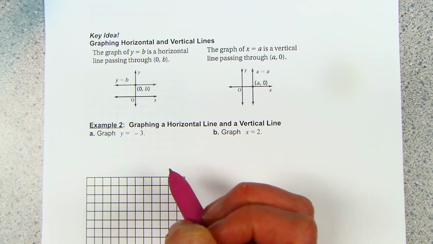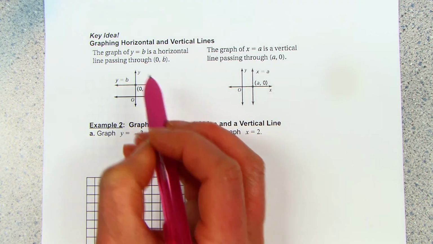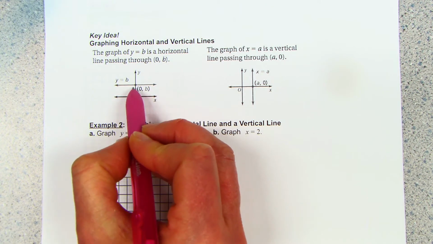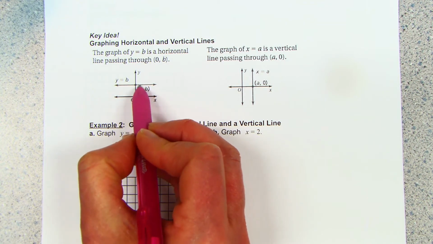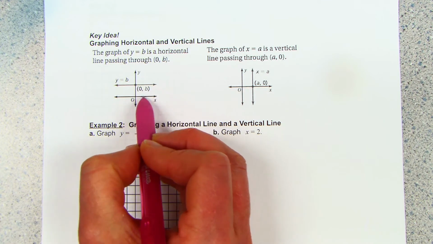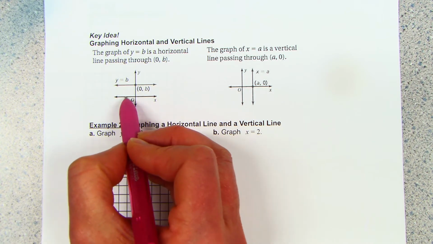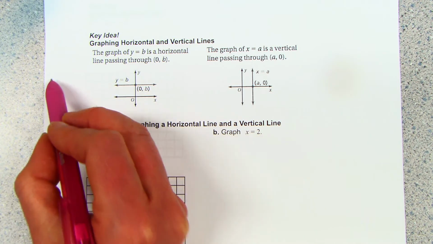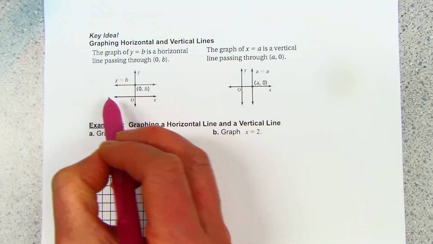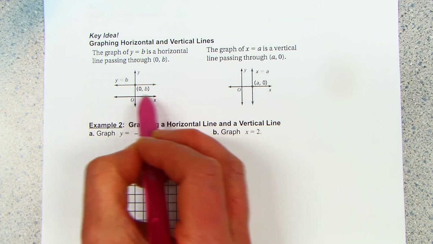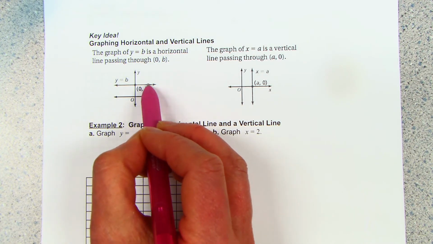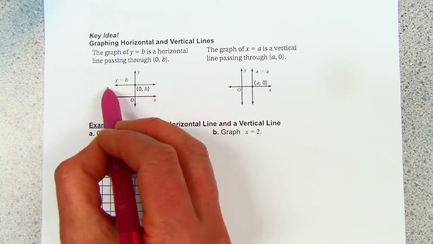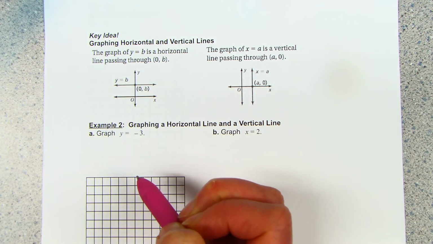If all of the y values are 4, that's like go over 0 and up 4, go over 1 up 4, go over 2 up 4, go over 3 up 4, go negative 3 up 4, go negative 5 up 4, go negative a million up 4. No matter what the x value is, the y value is going to be 4, and so it's going to make a horizontal line.